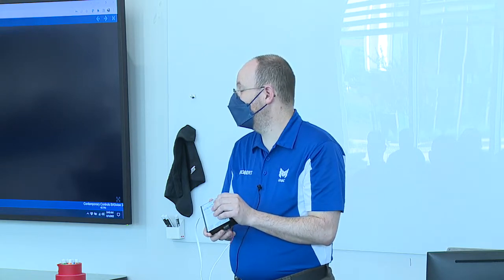How many people are familiar with Raspberry Pi? Yep. So that's somewhere between a $35 and a $50 computer, single board computer. They're really a lot of fun. That's what's in here. I was going to say, we could probably do the same thing with a Raspberry Pi. Yep, you were right on.